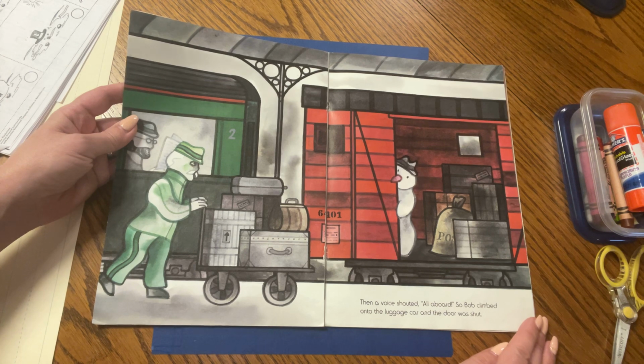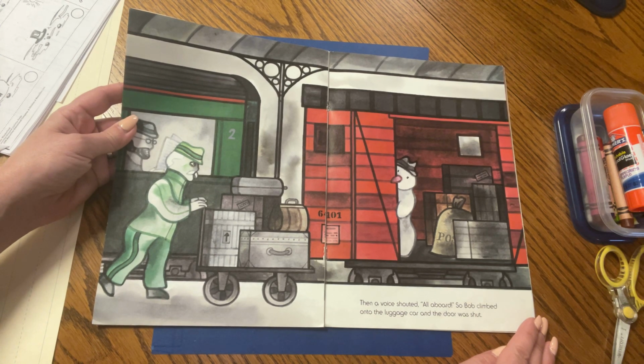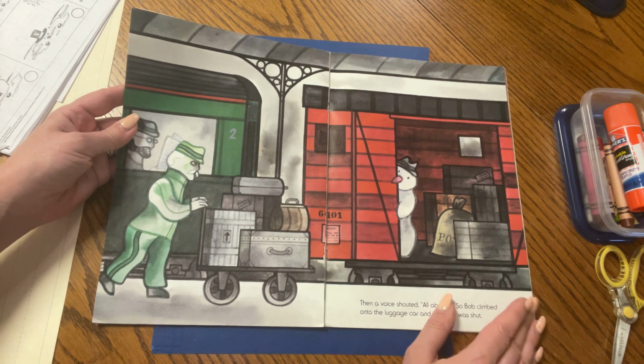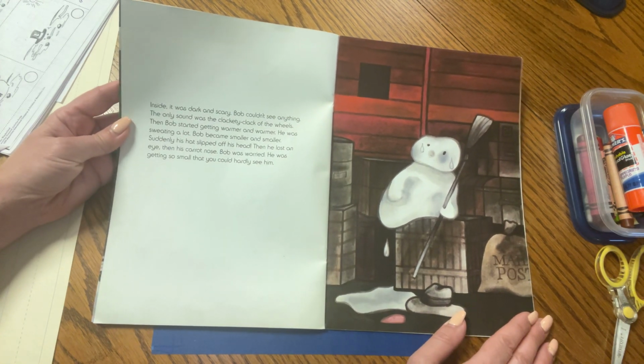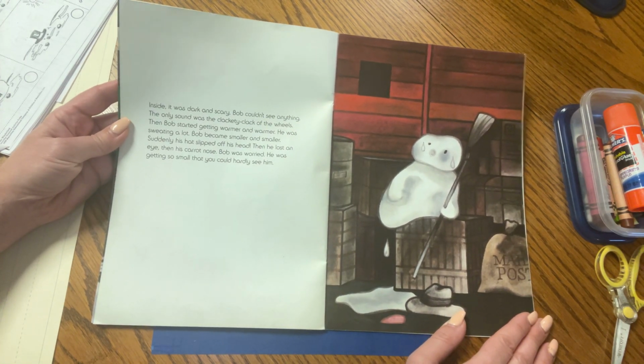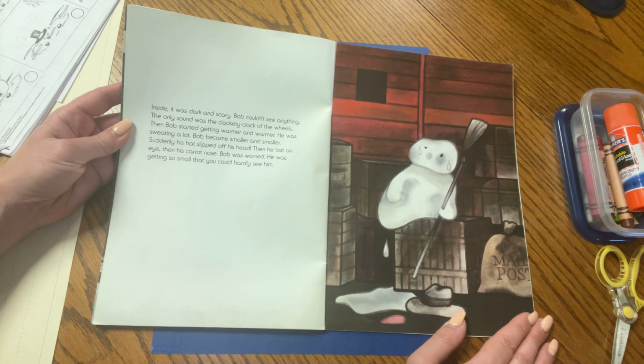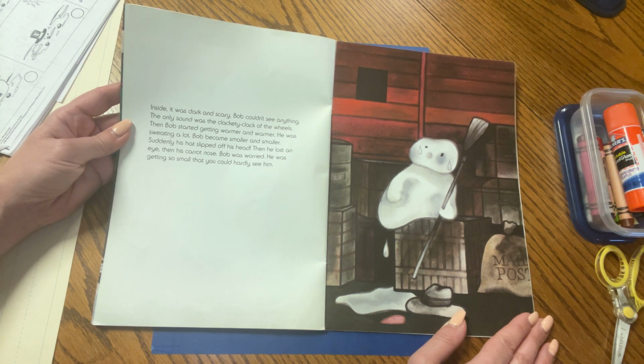Then a voice shouted, "All aboard!" So Bob climbed onto the luggage car and the door was shut. Uh-oh, Bob's gonna go. Inside, it was dark and scary. Bob could not see anything. The only sound was the clackety-clack of the wheels. Then Bob started getting warmer and warmer. He was sweating a lot. Bob became smaller and smaller.